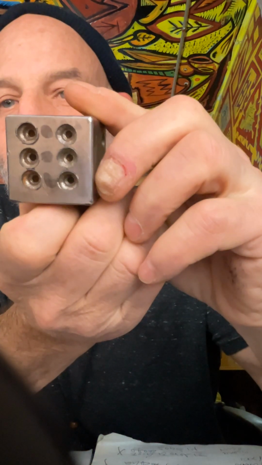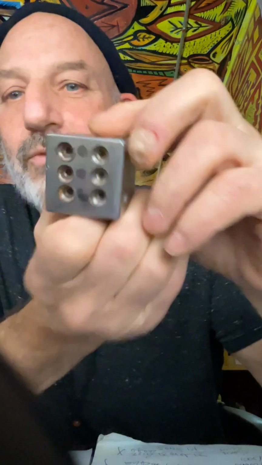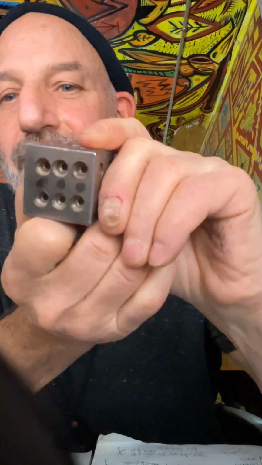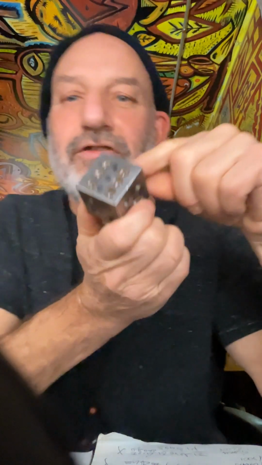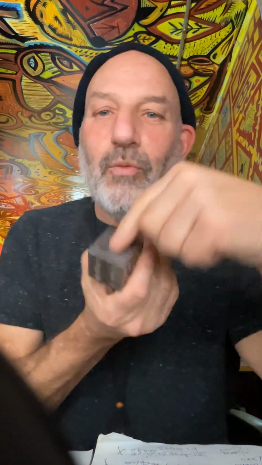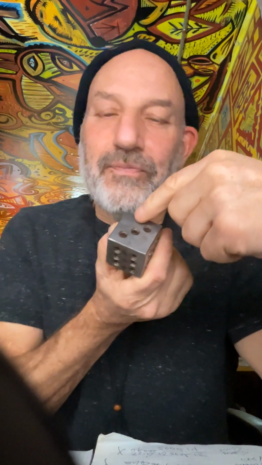Don't show me that 6. Do you like this 6 or do you want this 6? Which one do you prefer? And what about this 6? Because there's another 6. This cube has a face with one circle. There's no circle.